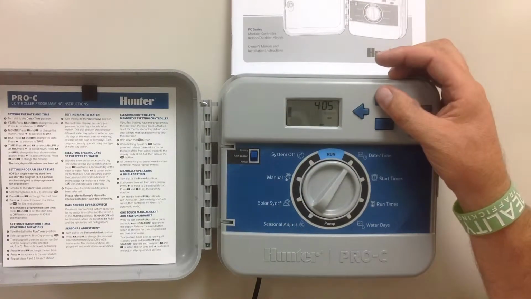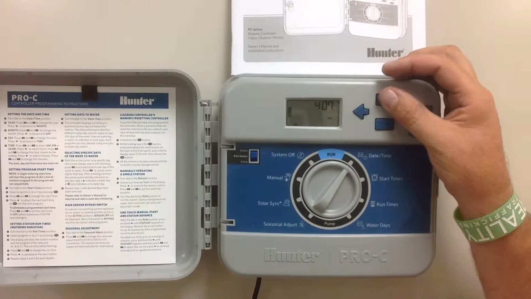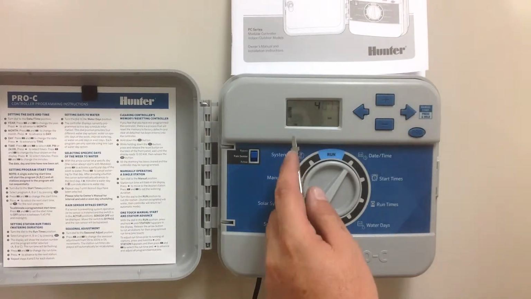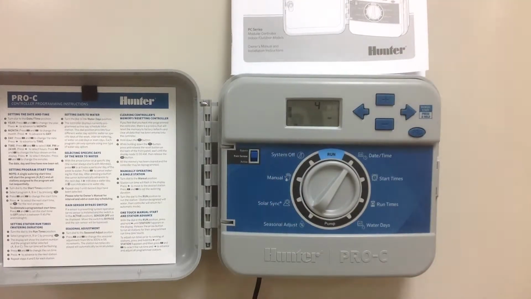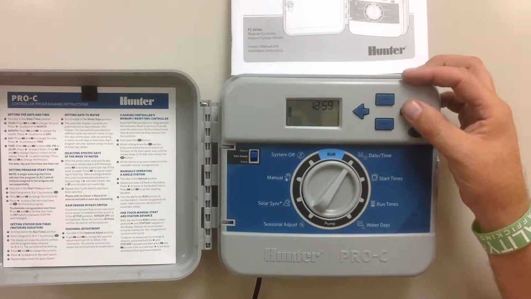Or you can go to whatever day you want. Okay, we'll say it's the 7th. So it's Tuesday. Whatever it's flashing on is what you're going to program. So I can't program AM or PM or the hour or minute right here because it's flashing on the day. So once I get that set, I'll push over again.